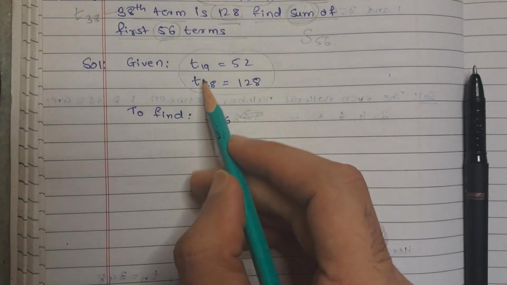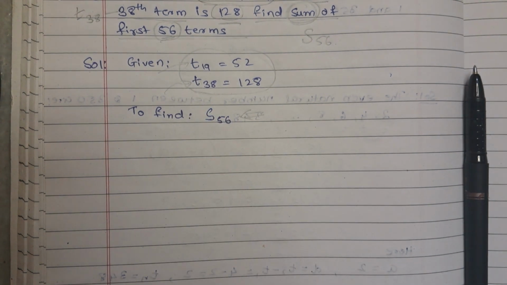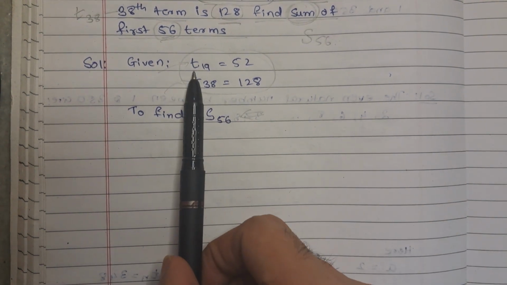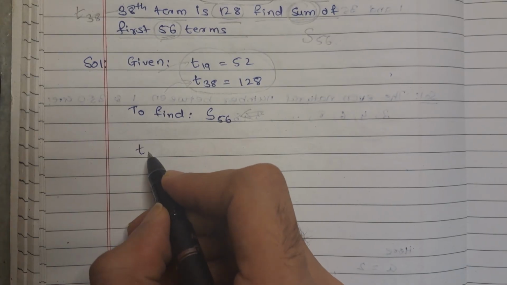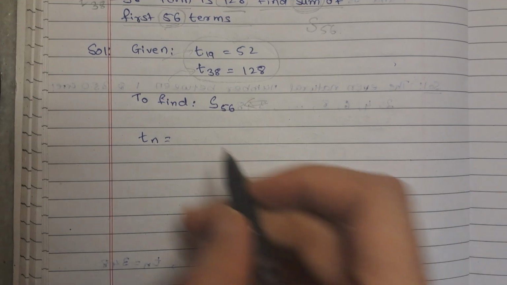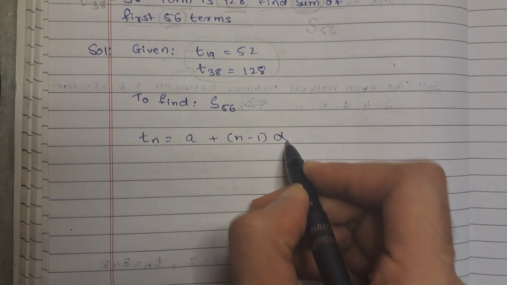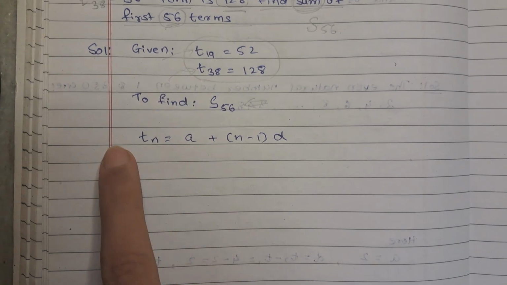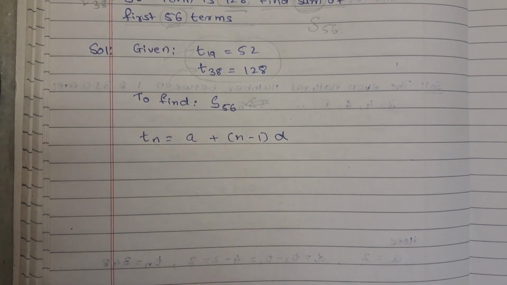So what is given to us? T19 and T38, right? Whenever we say T, we remember the formula of Tn. So let's write the formula of Tn in the first place. What is the formula for Tn? Tn is equal to a plus n minus 1 into d. Whenever you see T, this is the formula that comes into your mind, correct? Tn is equal to a plus n minus 1 into d.